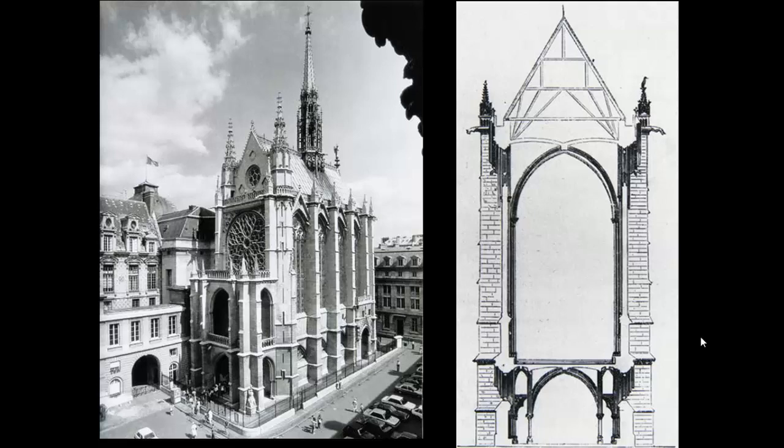This structure was built by King Louis IX, and he is the Louis who becomes known as Saint Louis. He was sainted after his death. He built this next to his palace to serve as the reliquary for all of the relics he had accumulated. He had quite the collection.